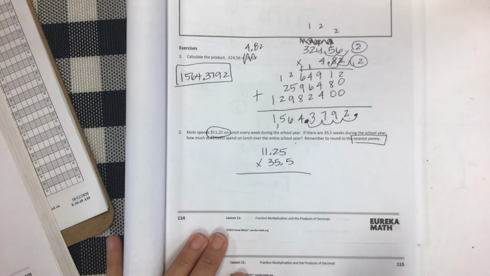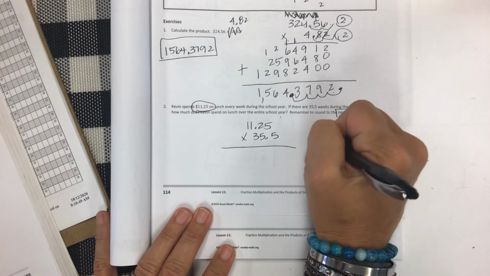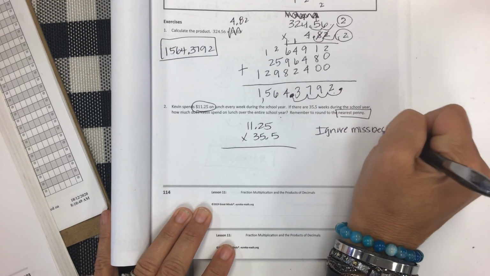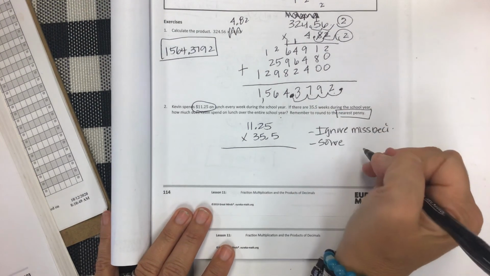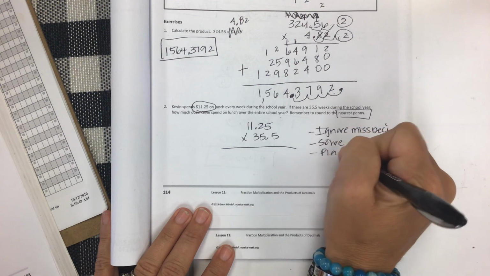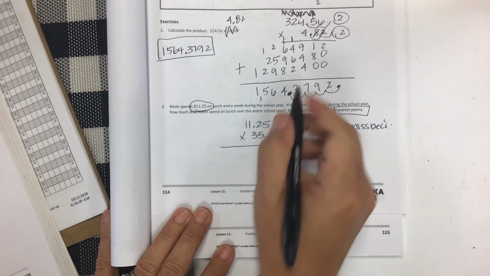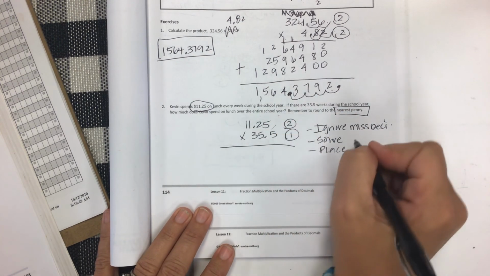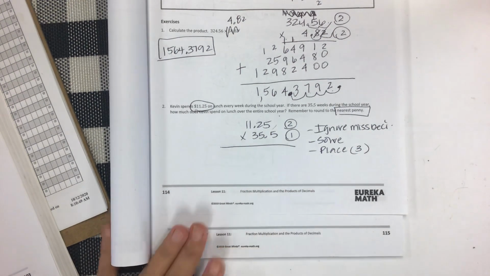35.5. Okay, I want you to try this one all on your own. Remember, ignore Miss Desi. Then solve, just regular multiplication, and then place Miss Desi in by counting the movements. The top is 1, 2. The bottom is 1. So you're going to move a total of 3 places. Okay, and that's where we will pick up in class.